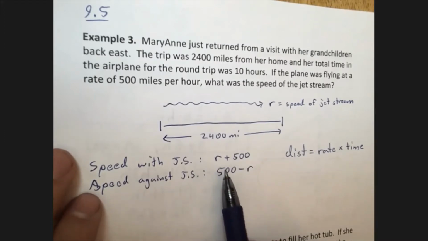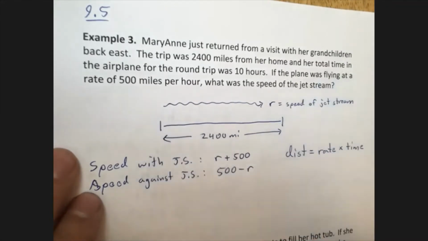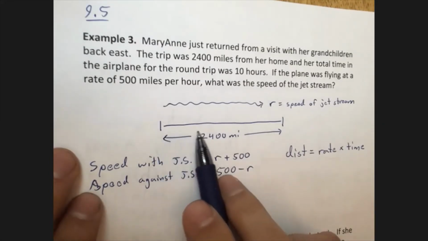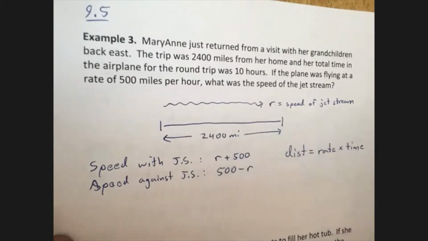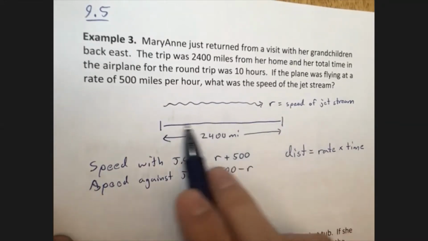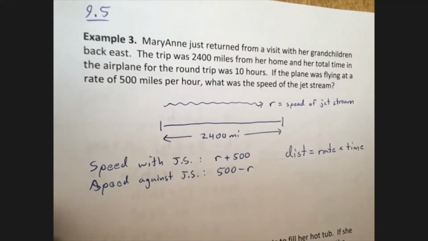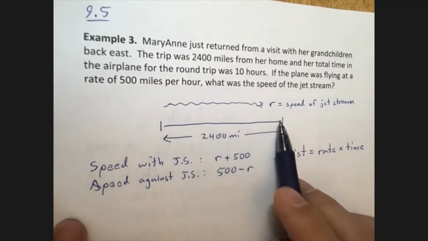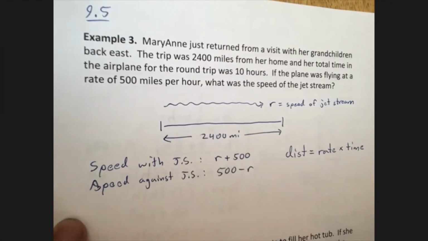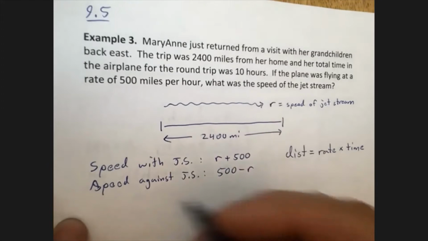So the total time for the whole trip was 10 hours. We don't know how much time she spent traveling in any one segment of the journey. So I can't say that it was 5 hours this way and 5 hours back, because if she's going faster in one direction, it'll actually be less than 10 hours. All we know is the total time. What I do know is that the sum of those two times is 10 hours. So we can think about the time in one direction and then the time back, and we know that the sum of those two times is 10.